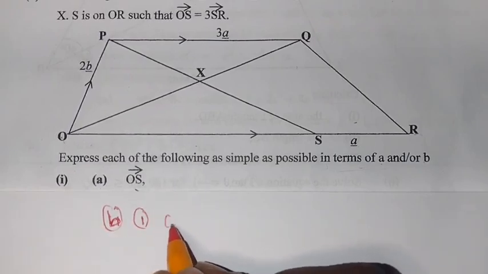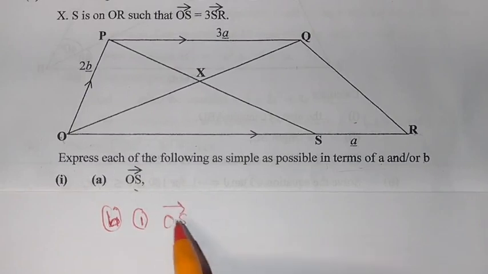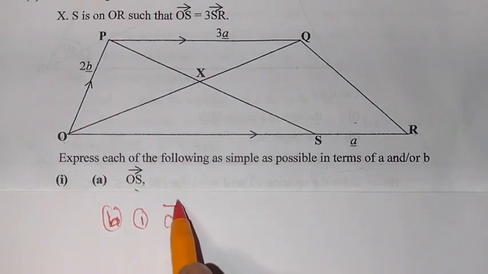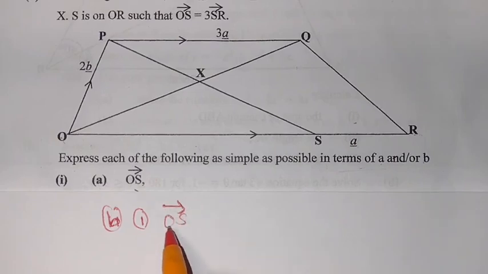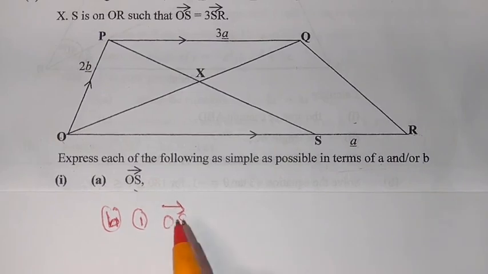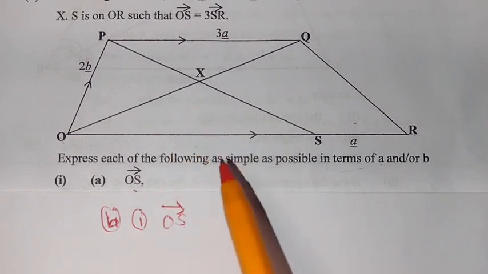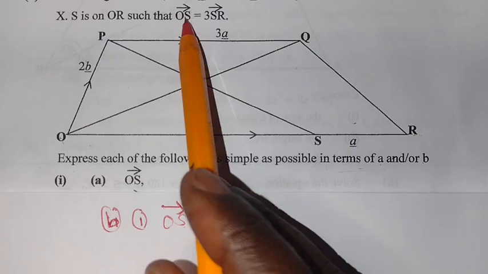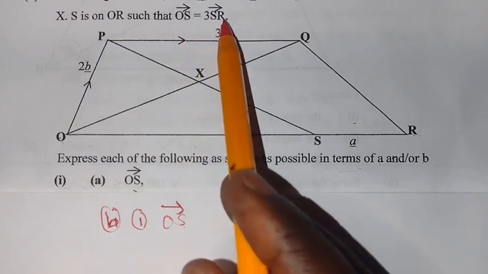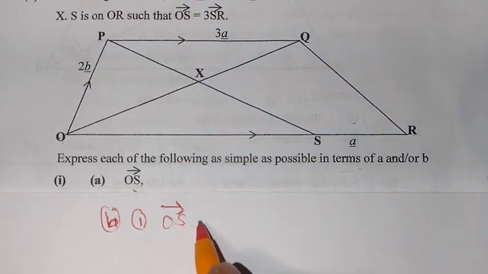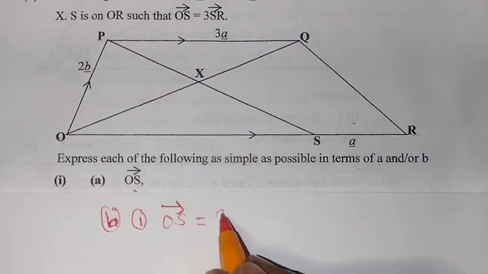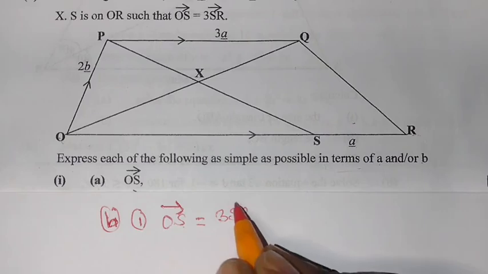To find OS, this direction tells you that it's moving from the origin to the point S. They have given us certain information where they have said OS is equal to 3SR. So we will write OS is equal to 3SR.